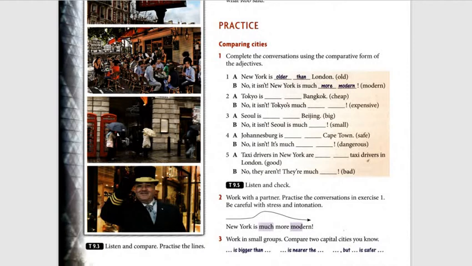Seoul is bigger than Beijing. No, it isn't. Seoul is much smaller. 4. Johannesburg is safer than Cape Town. No, it isn't. It's much more dangerous. 5. Taxi drivers in New York are better than taxi drivers in London. No, they aren't. They're much worse.